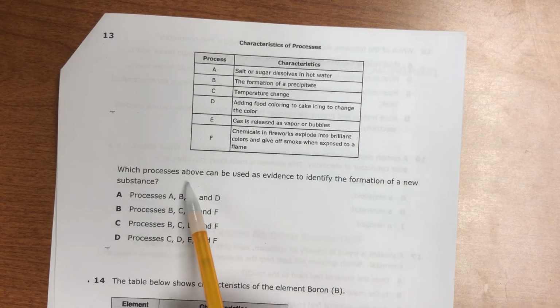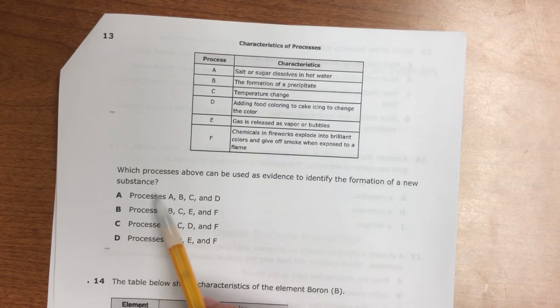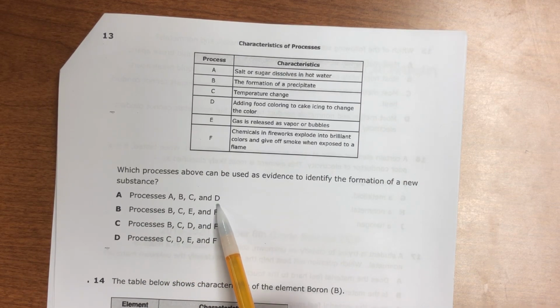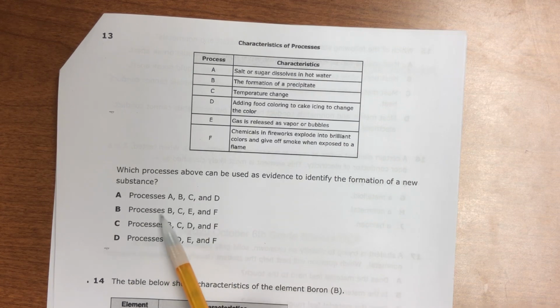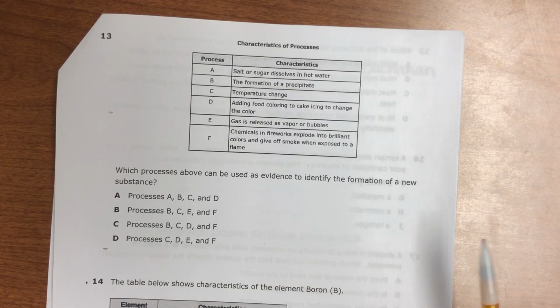And you're trying to decide which process above can be used as evidence to identify the formation of a new substance. A says process A, B, C, and D. B says processes B, C, E, and F. C says processes B, C, D, and F. And D says processes C, D, E, and F.